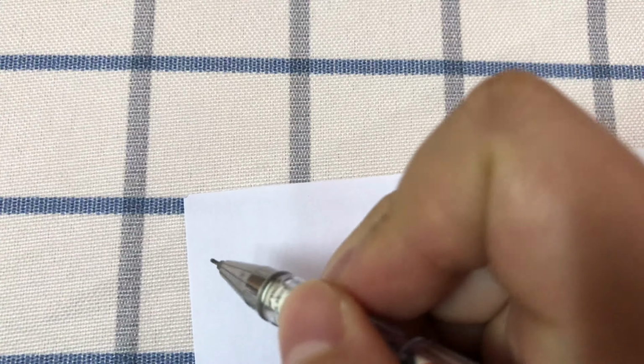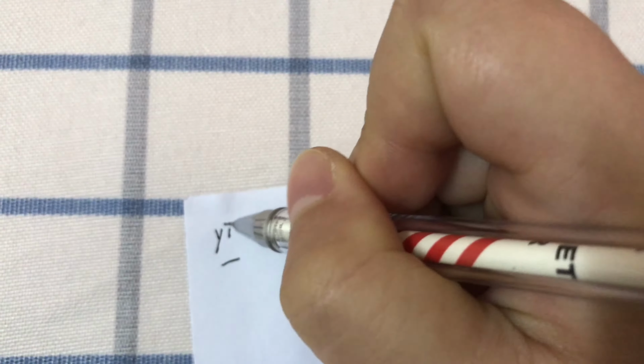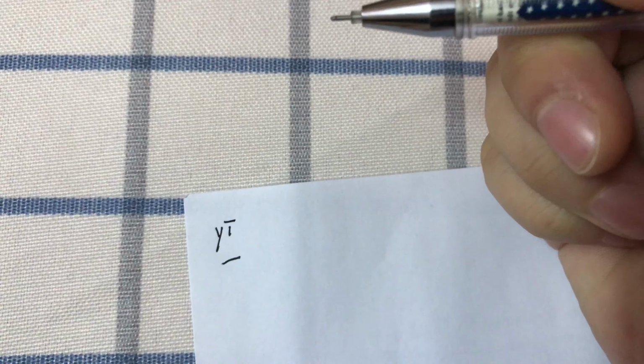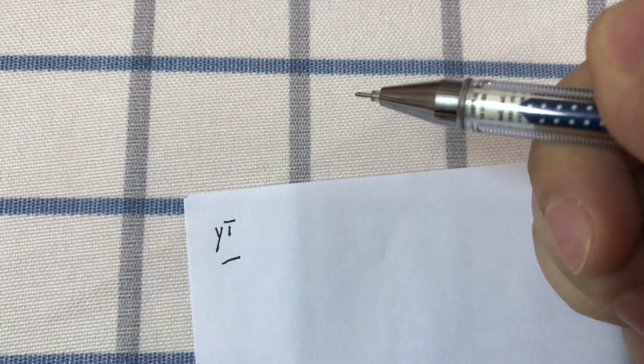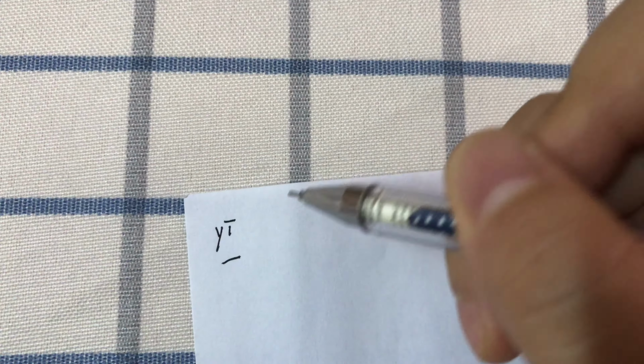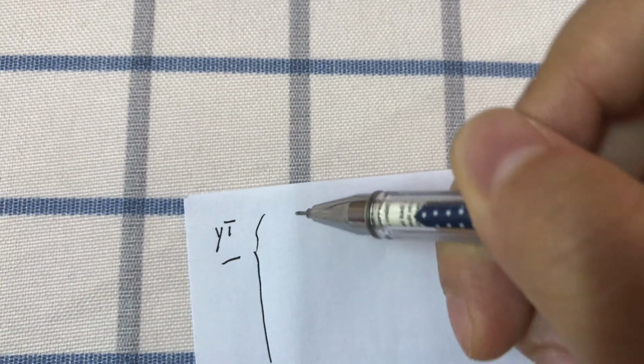In this video, I will show you how to memorize more Chinese characters by adding a stroke to a certain word. Let's start from the simplest one. 一. In English, 一 means 1. If we add a stroke on 一, we will get 5 different Chinese characters. See?